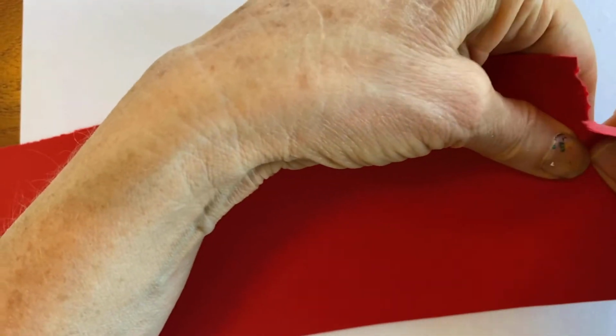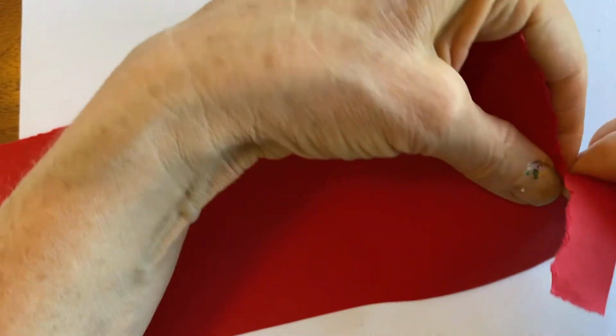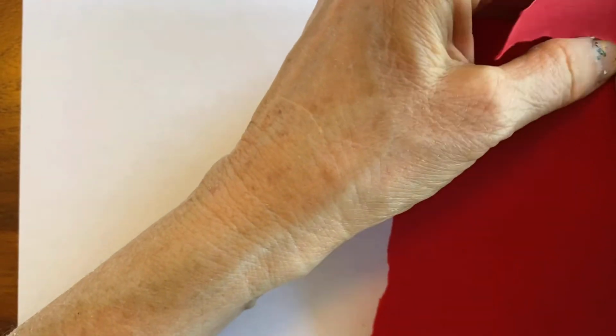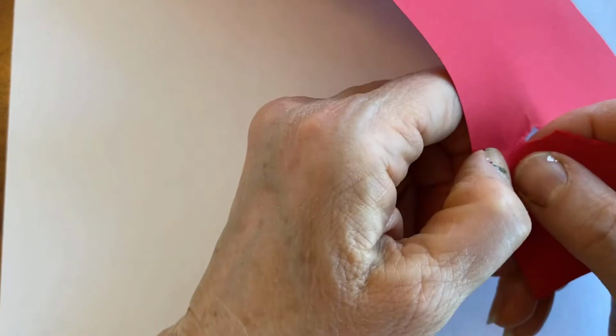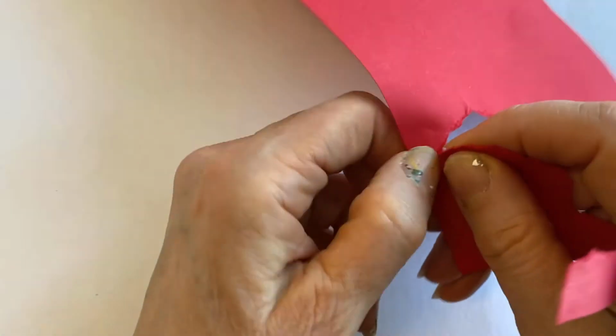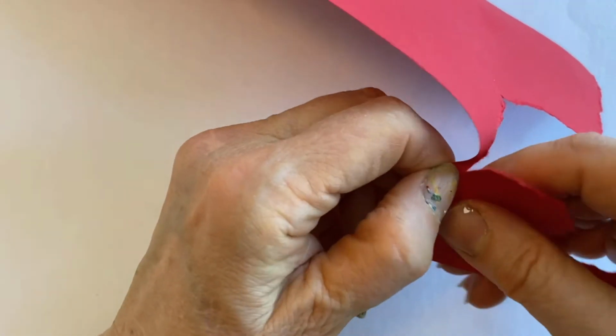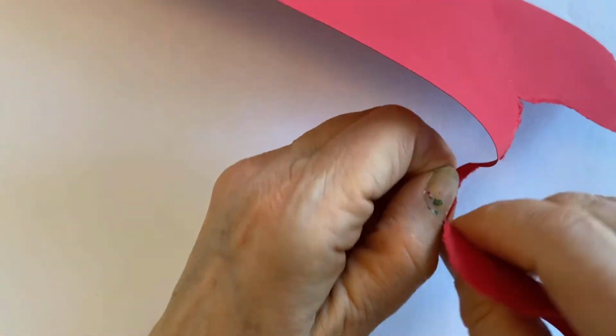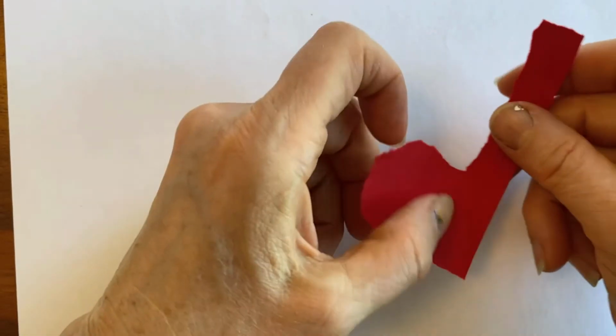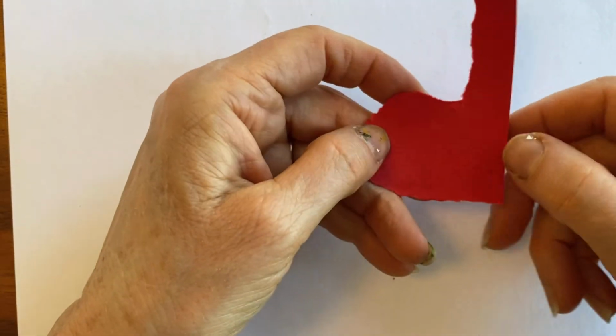Here's a review of tearing. We put our thumbs together and we tear in between our thumbs. One thumb pushes down, the other thumb pushes up. Making round shapes is really difficult. As you can see, I'm making one. But I'm going to give you an alternative way to make letters if you have trouble tearing shapes. You'll see that in a couple minutes.